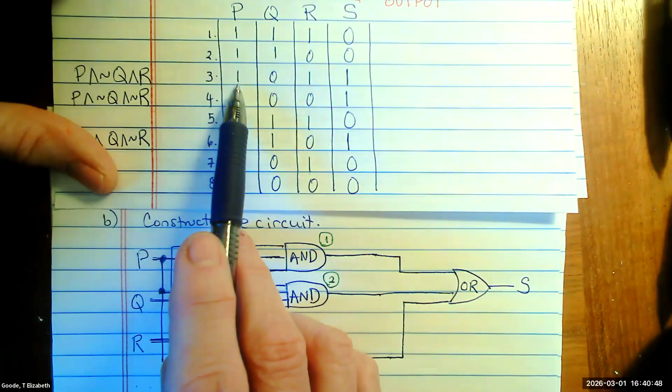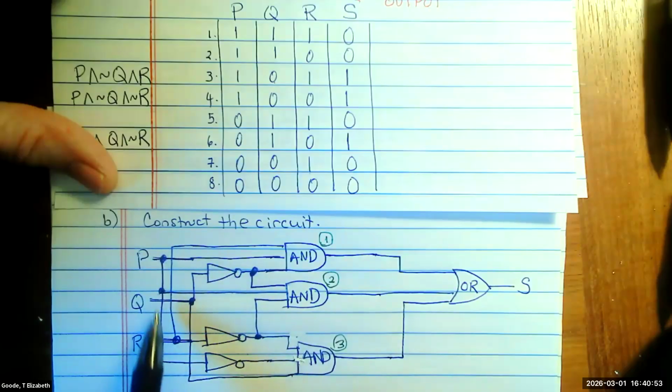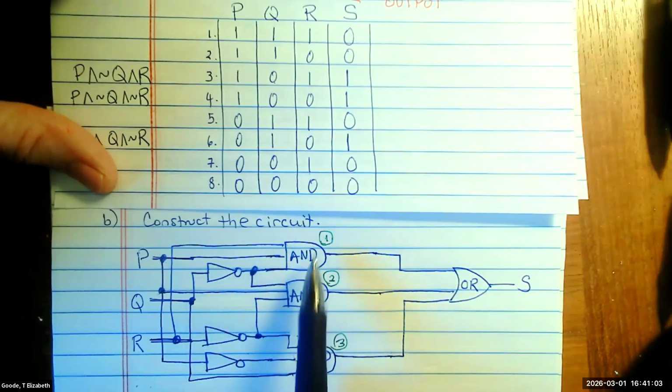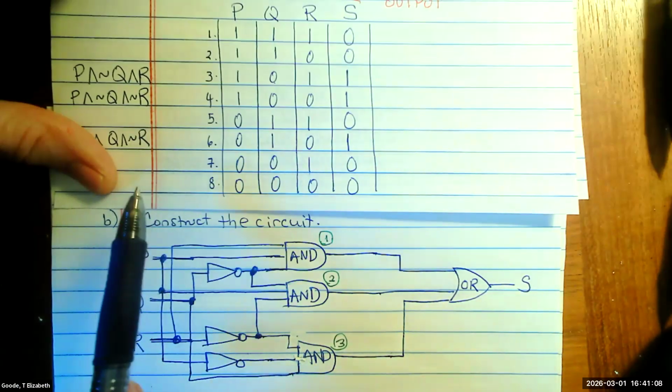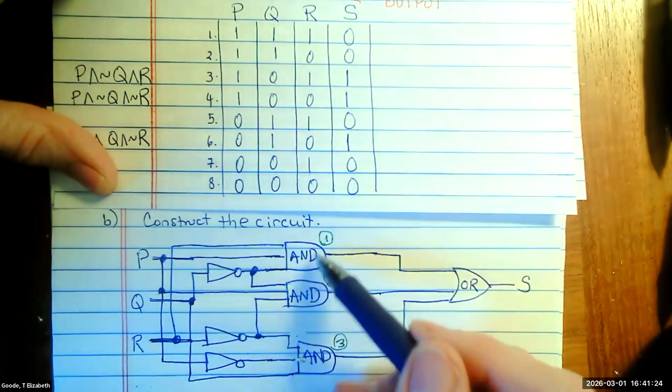But if we run P is 1, Q is 0, R is 1 through this circuit, then we would get a hot wire out of one of these AND gates. Do you know which AND gate we would get a hot wire out of if we had P is 1, Q is 0, and R is 1? This is supposed to be a single wire. I think that should be the first one.